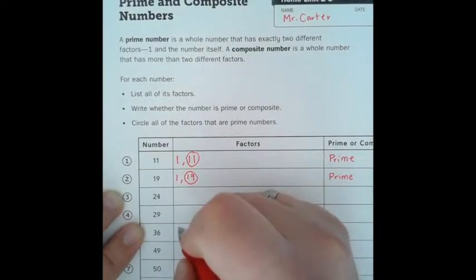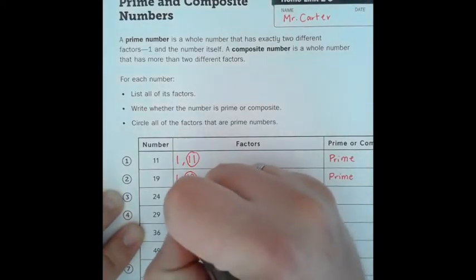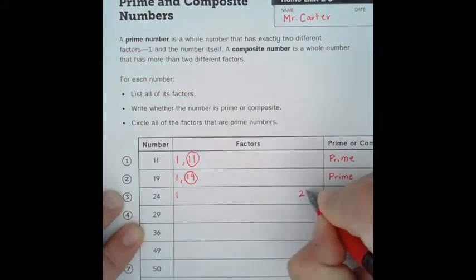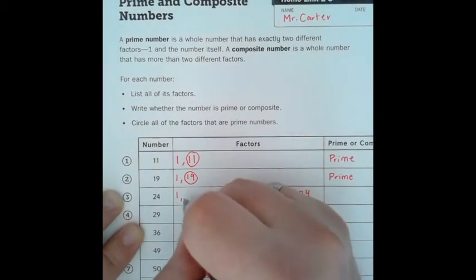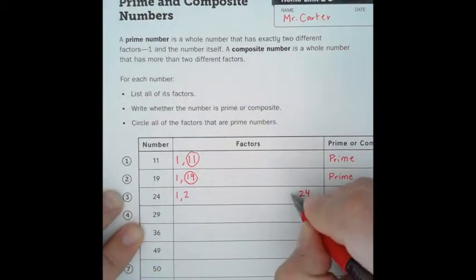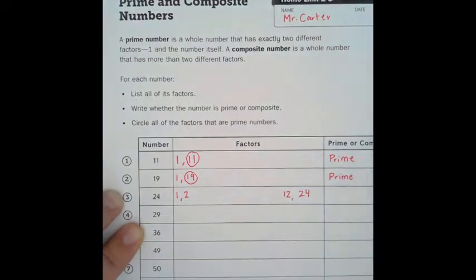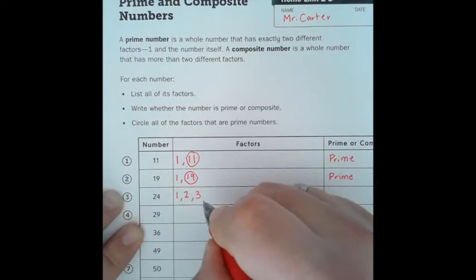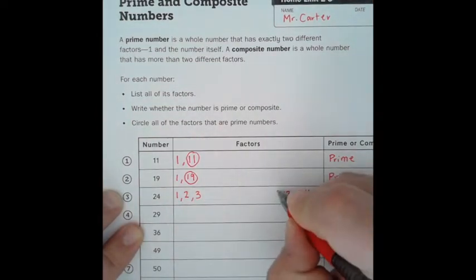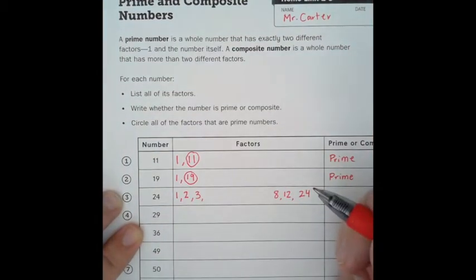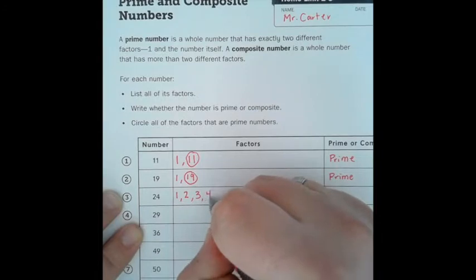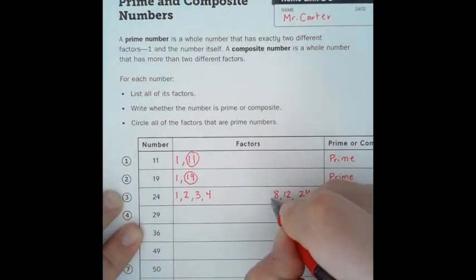When I'm looking at 24, there are many factors, so we're going to start with 1, and I'm going to go down here and write 24. Then I ask myself, 2 times anything? Yes, 2 times 12, so I put 12 down here. Does 3 times anything equal 24? Yes, 3 times 8. Does 4 times anything equal 24? Yes, 4 times 6.